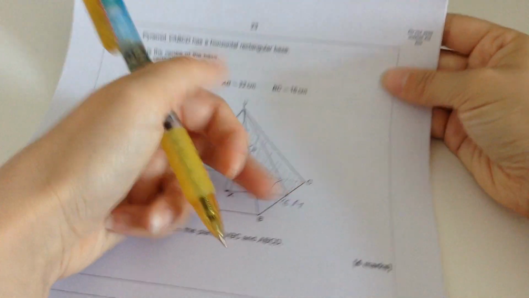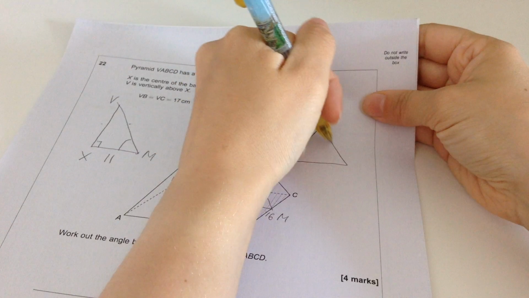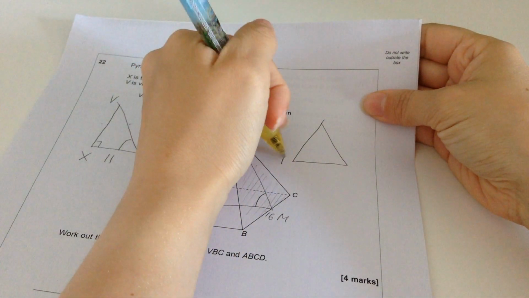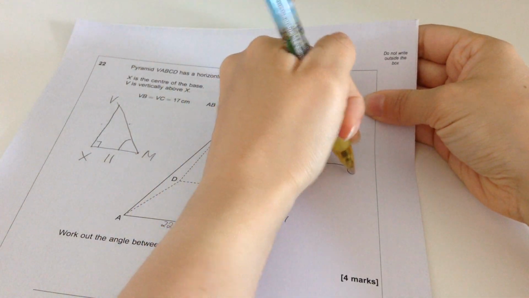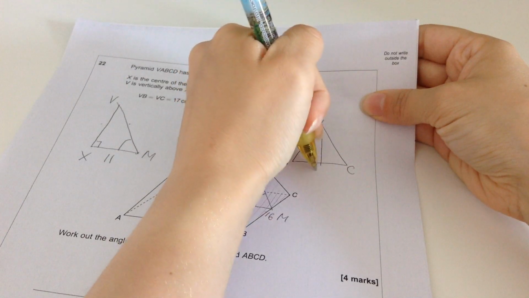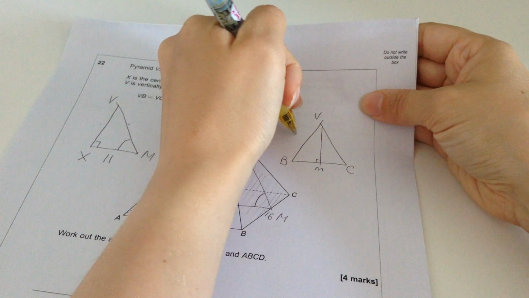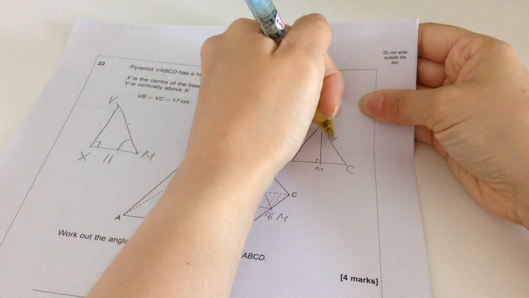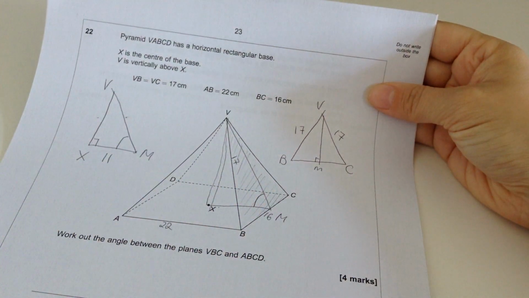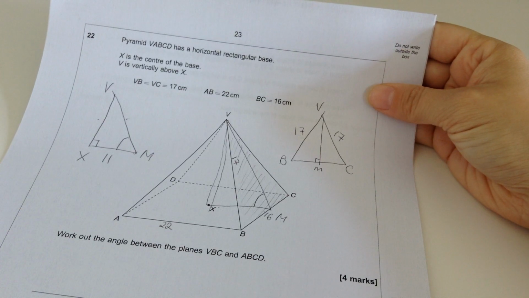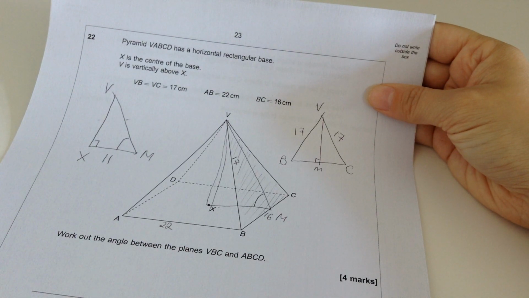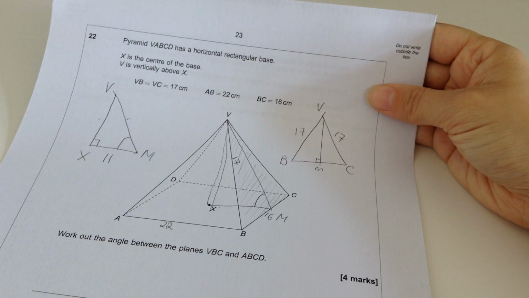So V to M, if I take the triangle BVC, and I'm interested in this here. So I know that that's 17, so is that. Wait, is it? Yeah, it's symmetrical, right? Because it's rectangular.